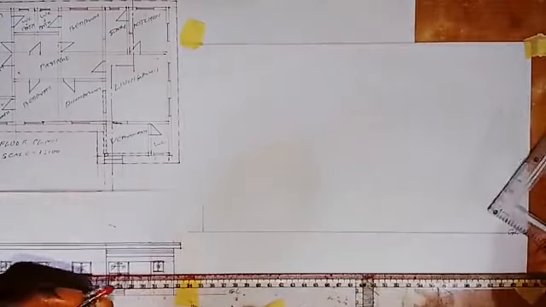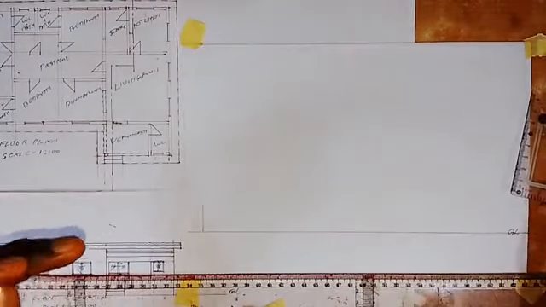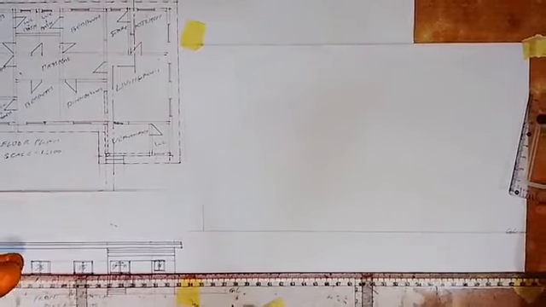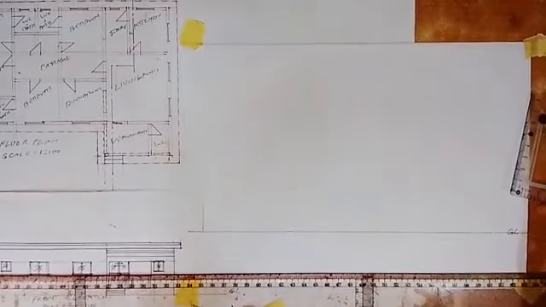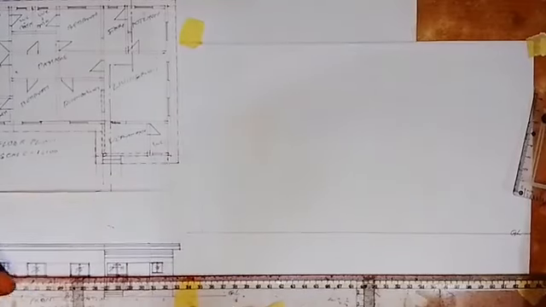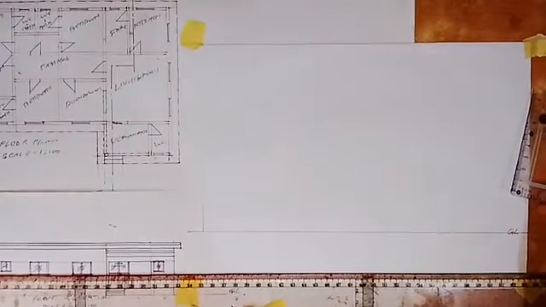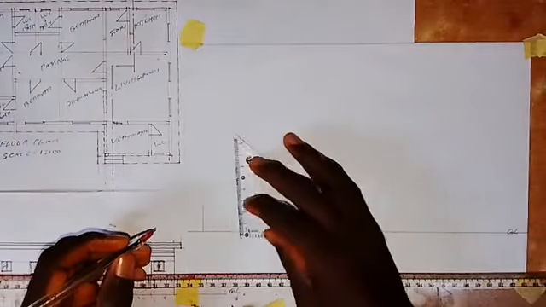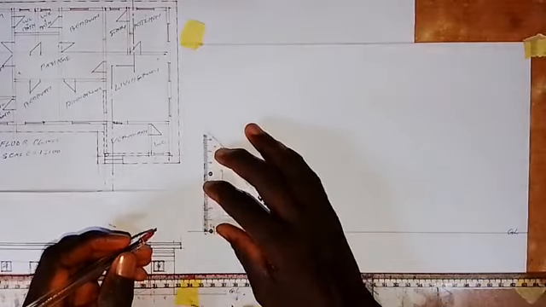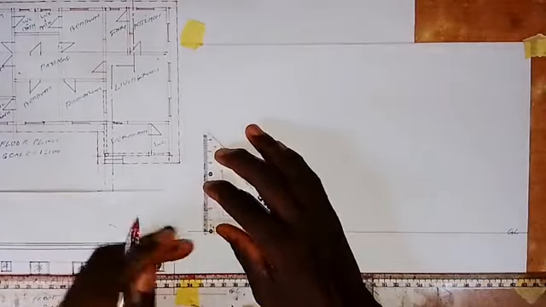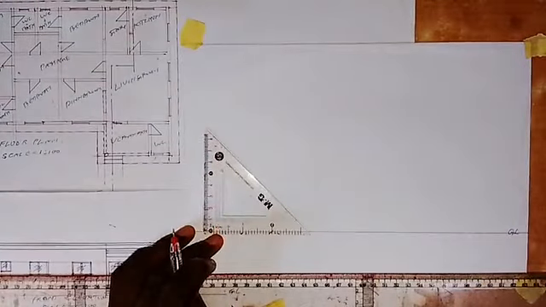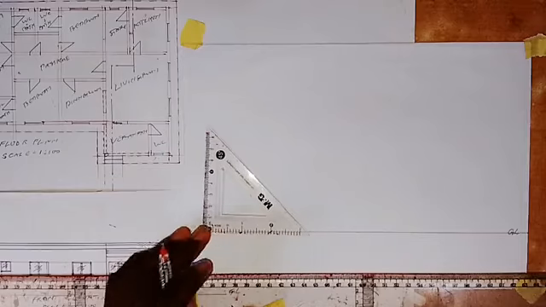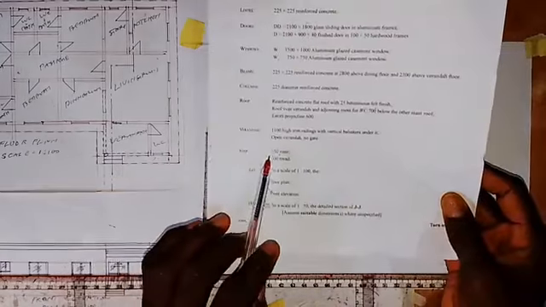As we are told that the floor level is 450, 3 risers, if you divide 450 by 50, that will give us 9 millimeters. For the steps we are going to make use of the riser.